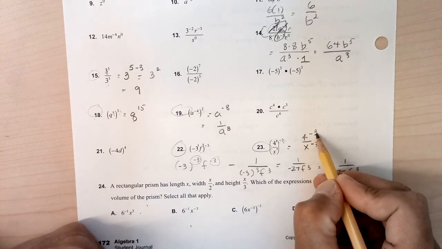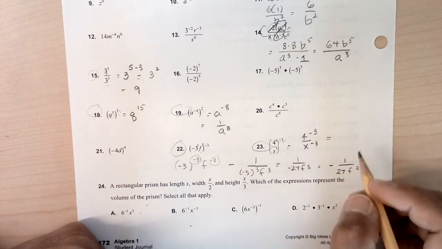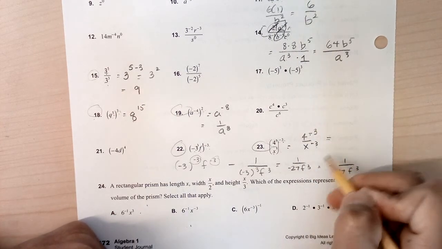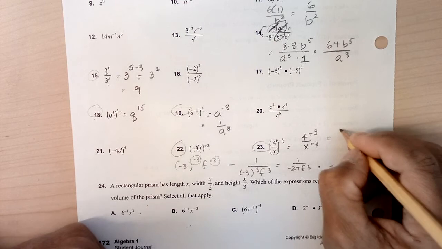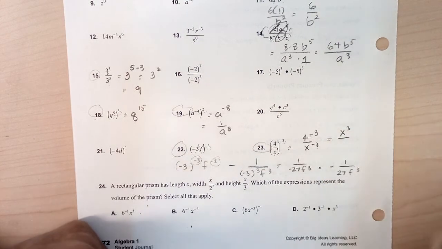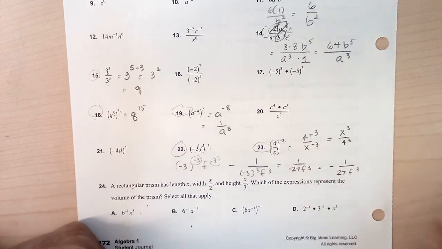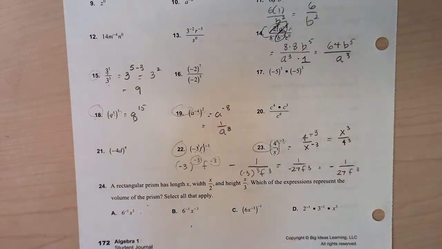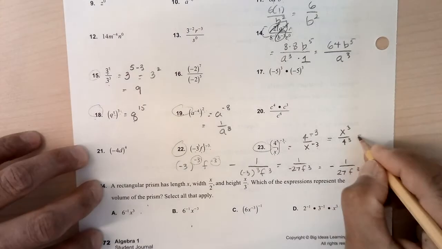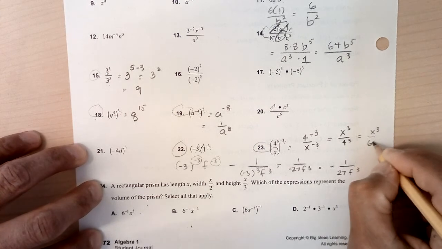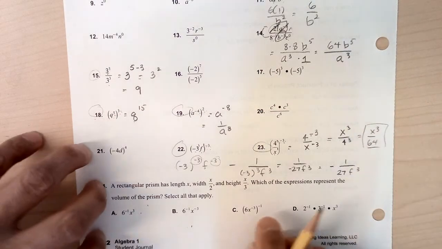To make both of these negative exponents positive, you take the reciprocal. In other words, the 4 would go to the denominator, the x would go to the numerator. And then that would automatically make the exponent positive, x to the 3rd over 4 to the 3rd. And then the very last thing that you want to do is 4 to the 3rd. 4 times 4 is 16, times 4 once more is 64. So in the denominator, you should have 64. The numerator is x cubed. And that's what it would all simplify to.